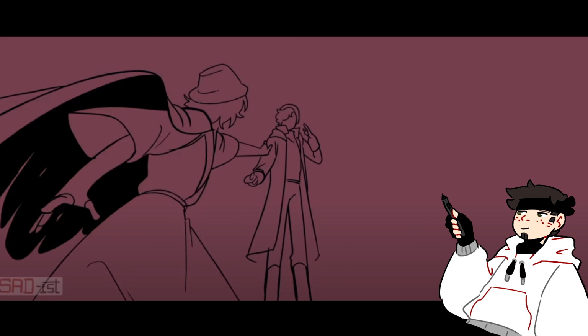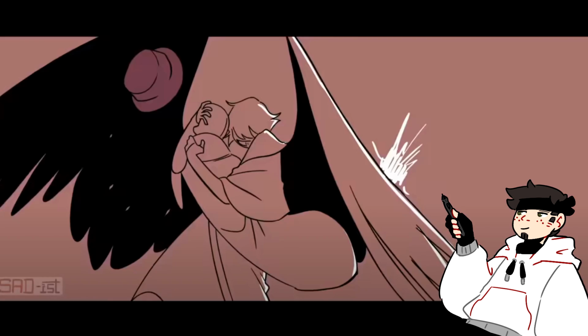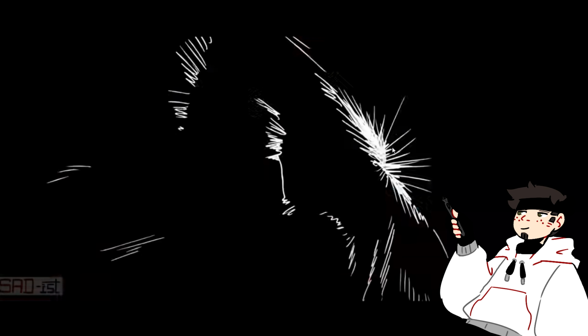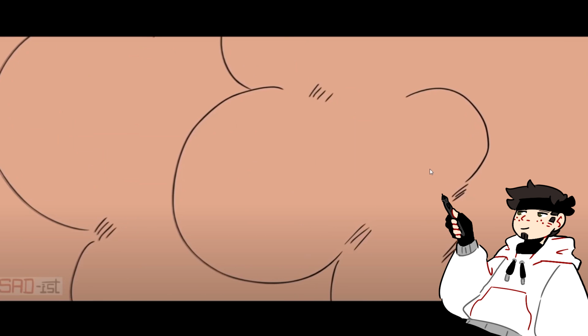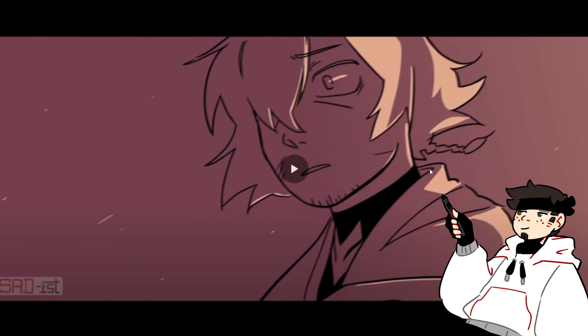We see Phil reach towards Wilbur, and he shields Wilbur with his wings. He shields him from the explosion. Watch where the explosion happens: the impact frame is around the outline of the wing. And then the smoke puffs out. Tommy is shocked.